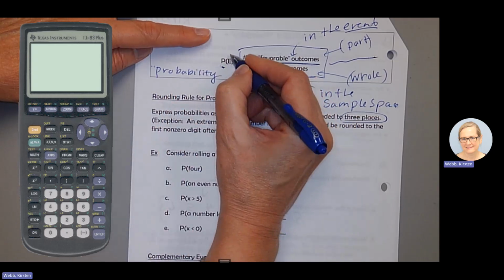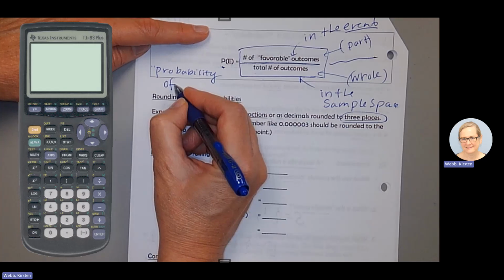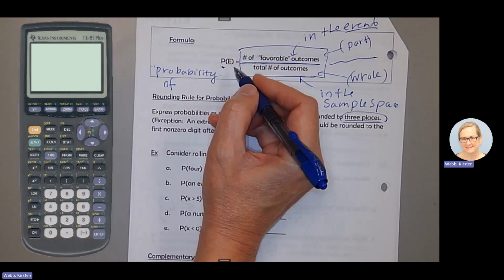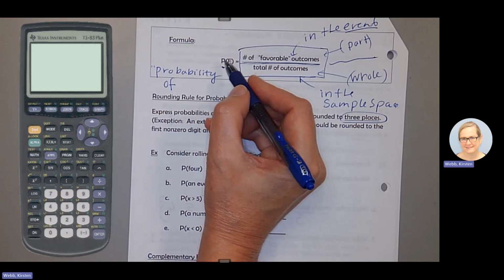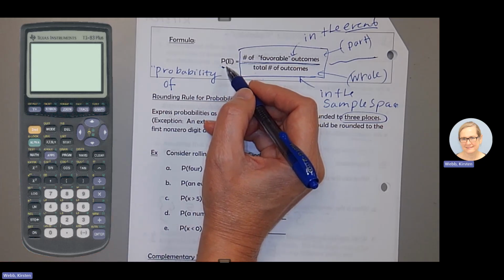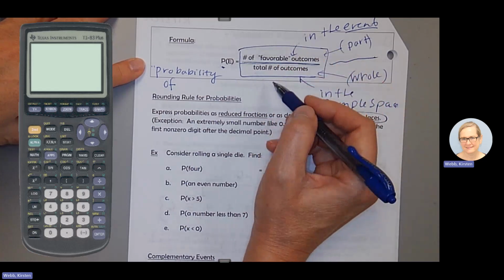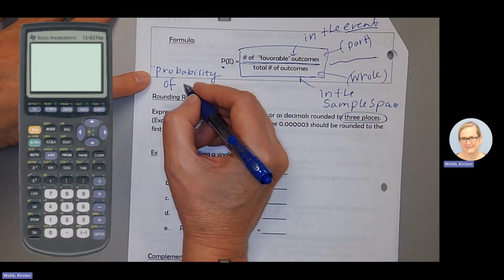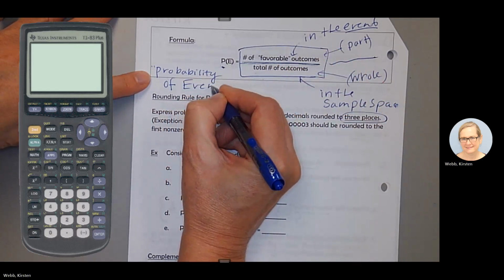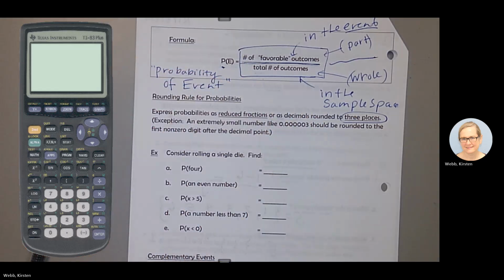In math, when we see the parenthesis, we usually interpret it as the word of. This parenthesis, by the way, doesn't mean we're multiplying. We're not taking some P number times some E number. It's just a label indicating that whatever's happening on the right side represents the probability of an event. A little bit of labeling notation we'll use along the way and try to get used to.